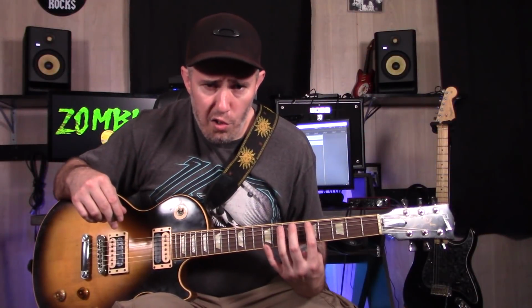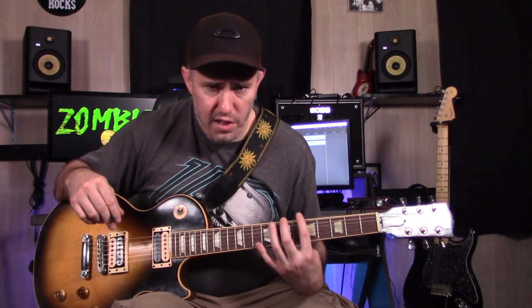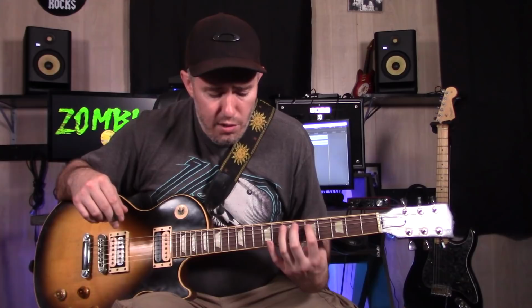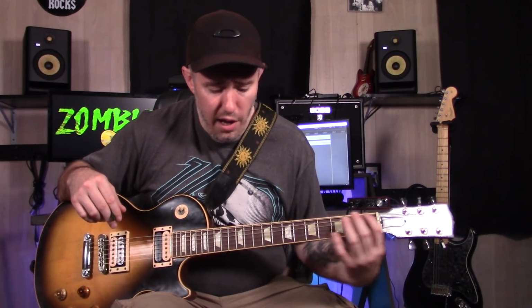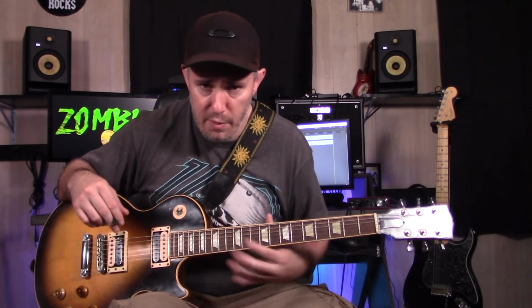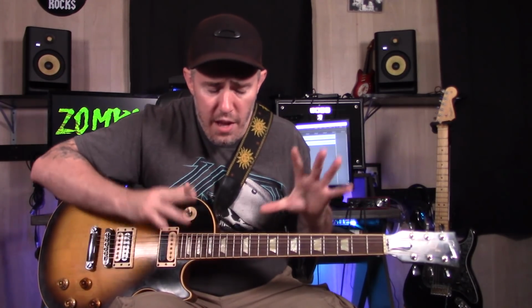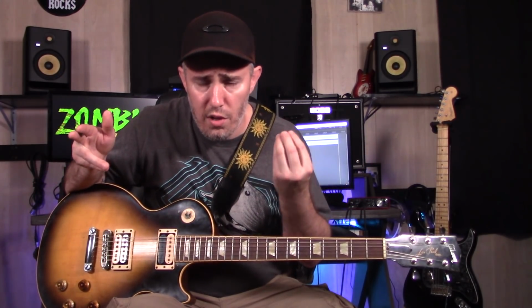So we just did all those alterations to the major scale right here in one single octave, but this applies to all 6 strings. This applies to every single pentatonic position. This applies to the entire neck of the guitar. That's why it's a good idea to know your intervals.